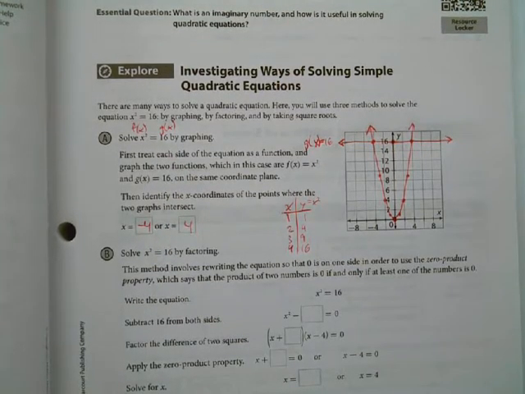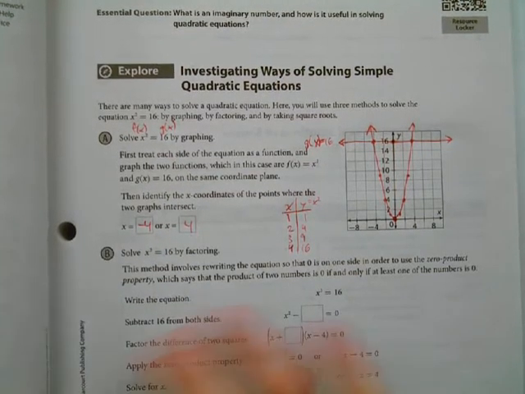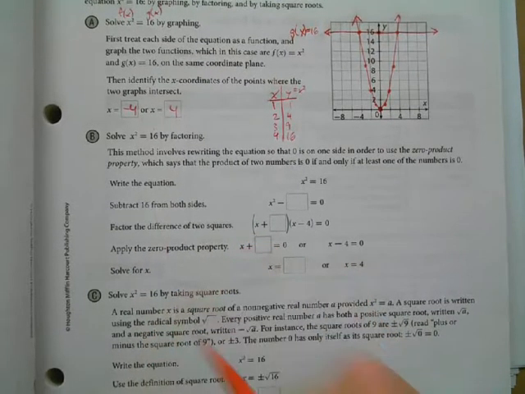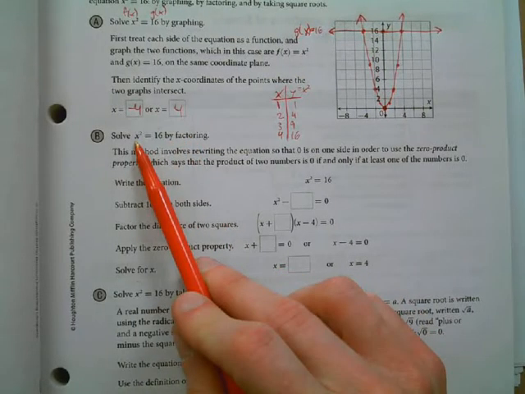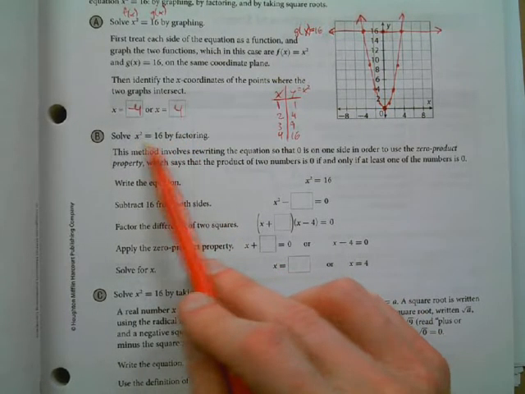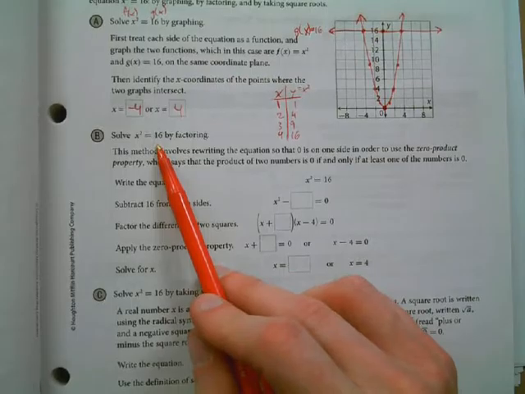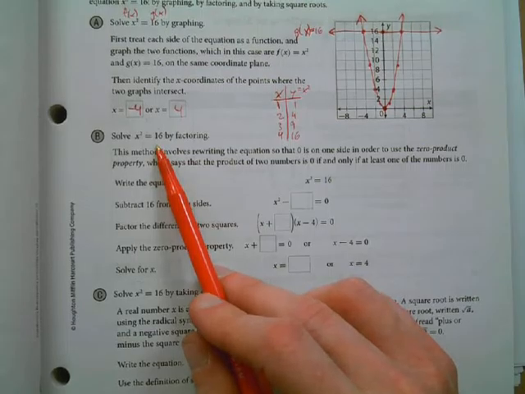Okay, so let's look at letter B. Letter B has us solving the same equation, but by factoring. Now, when you want to solve a problem like this by factoring, what must it equal? 0. We're going to use that 0 product property, right? That very special property that only works if it's equal to 0.